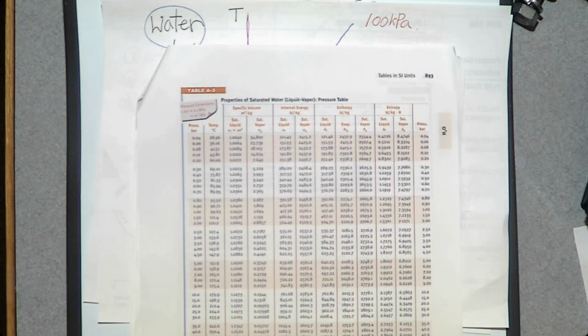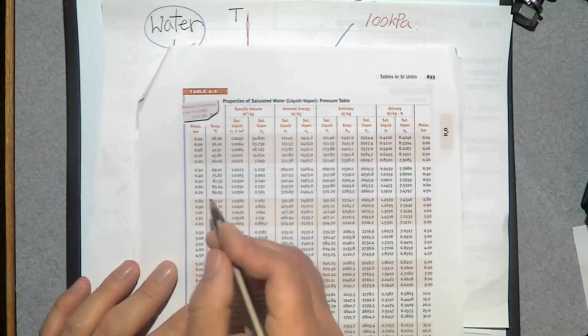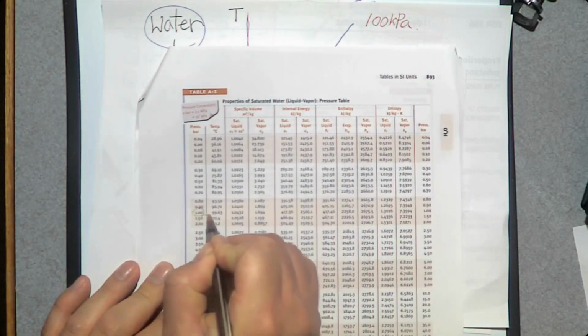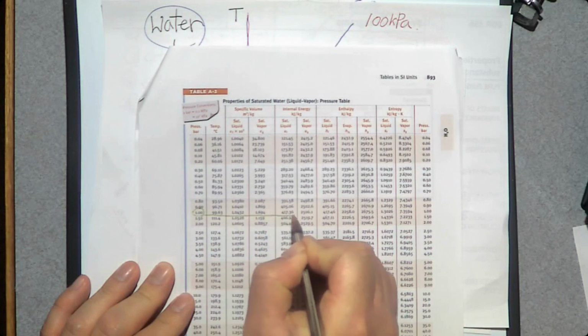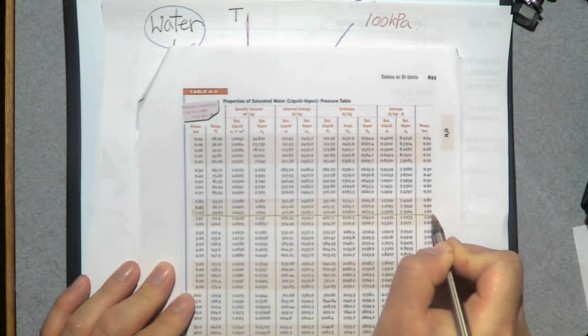So what is the pressure in our system? 100 kilopascal. What is the unit of this pressure? Bar. 1 bar is 100 kilopascal. So we want to find 1 bar here. Any values at 1 bar, these values are what we can use.